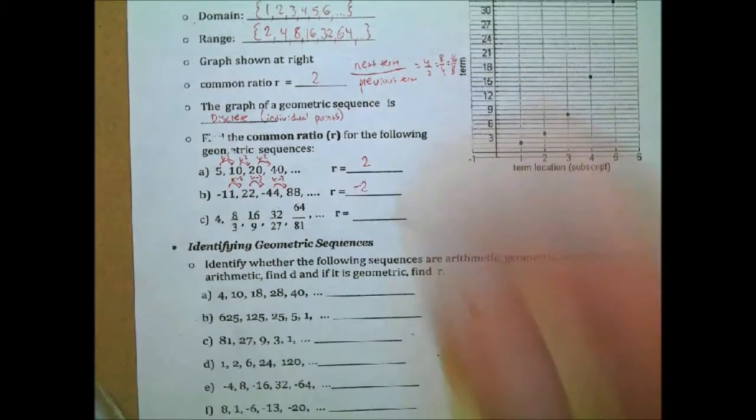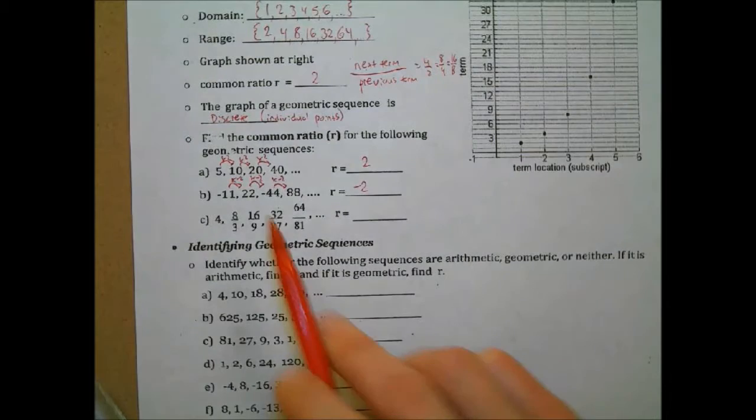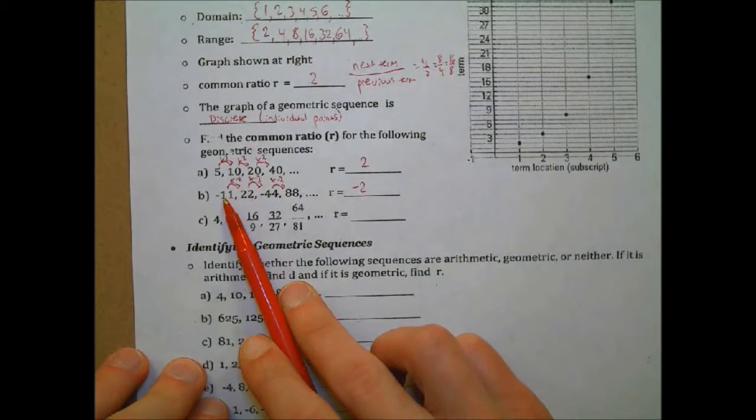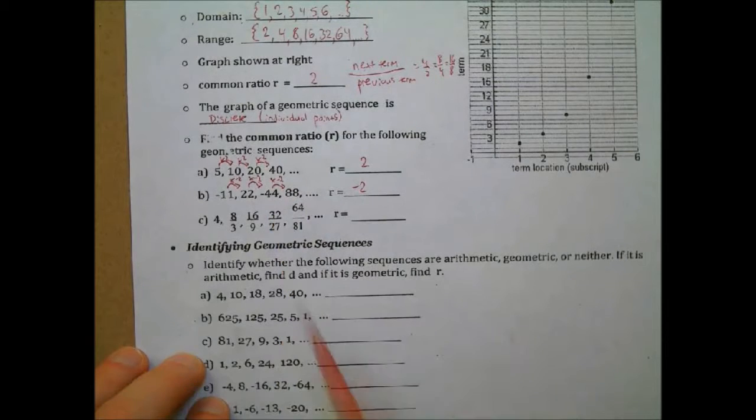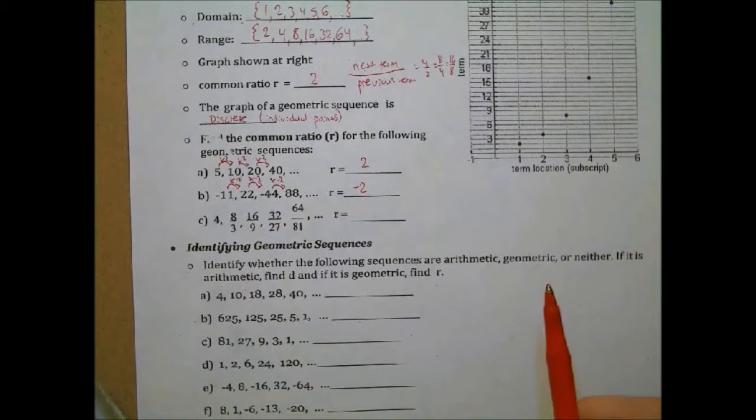And again, folks, if you're ever unsure, just take your next term and divide by your previous term. Next term, divide by previous term. Next, divide by previous.